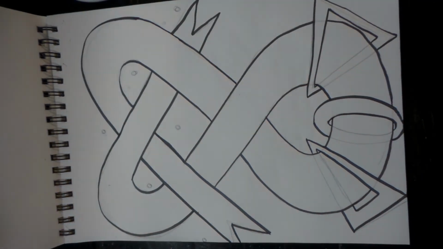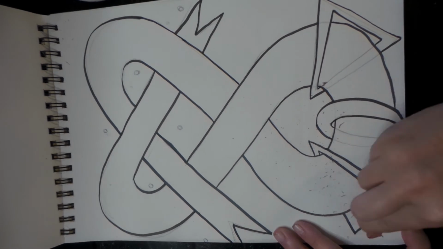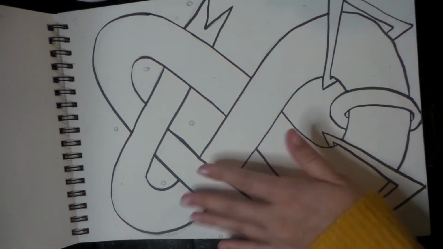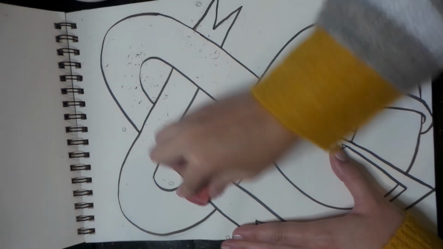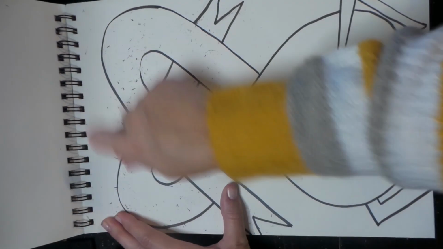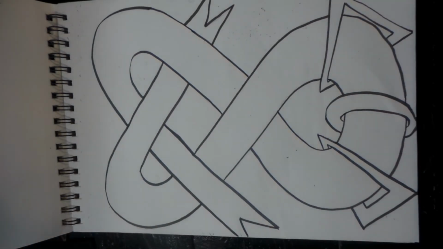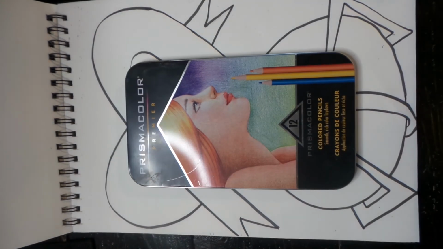And of course, after I finish everything, I'm going in with an eraser and erasing all the parts that I didn't want. So really making sure those overlap parts are gone before I start coloring. So erasing all those little tiny mistakes. Alright, so now I'm going to get to coloring.